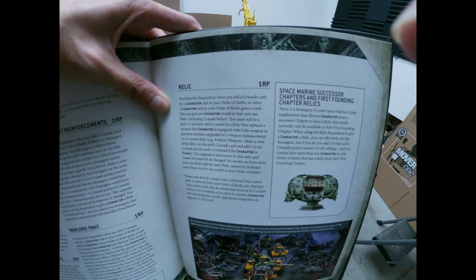A relic and a warlord trait are not free like they are in the normal game. You do need to pay a requisition point each time you give a character a relic, and each time you give your character a warlord trait. Every character obviously can get 1 of each. You do not need to use the stratagem if you want to give a second character the relic or the warlord trait. You're pretty much free, as long as it's a character, to give them a relic or a warlord trait, as long as you have appropriate requisition points. But don't go too crazy yet, just handing out relics and warlord traits to everyone.